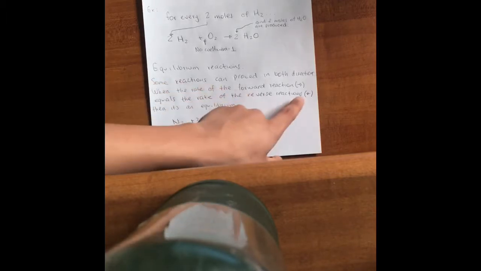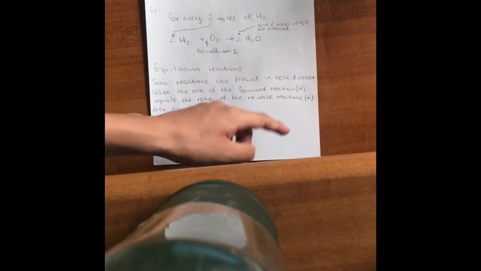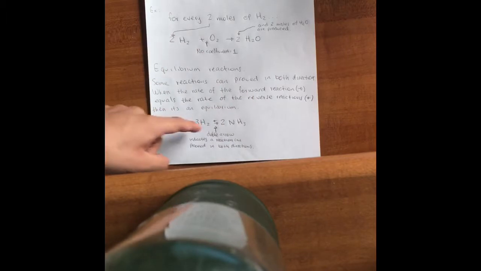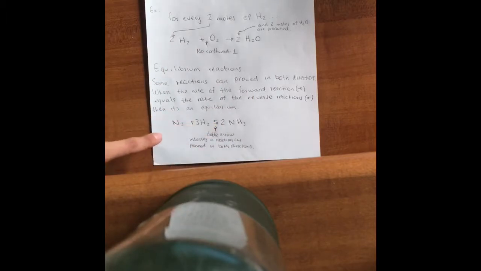Now another type is the equilibrium reactions, which says some reactions can proceed in both directions. When the rate of the forward reaction, this arrow to the right, equals the rate of the reverse reaction to the left, then it's an equilibrium. Here we can see another clear example: N2 plus 3H2, and here we can see the double arrow.